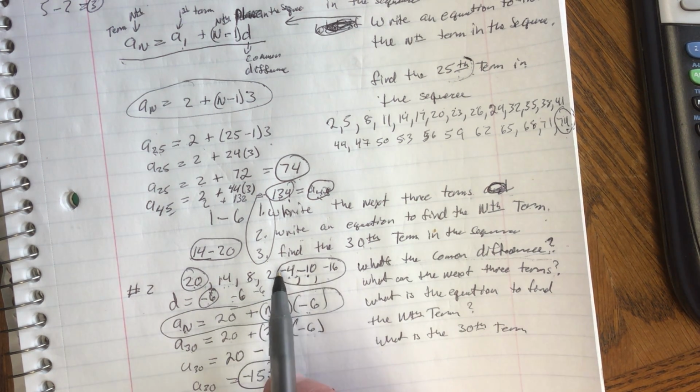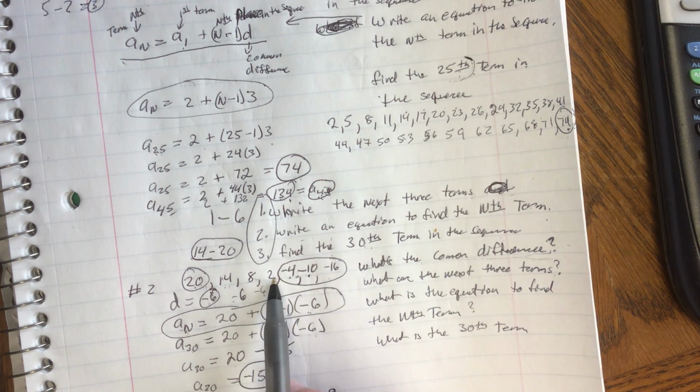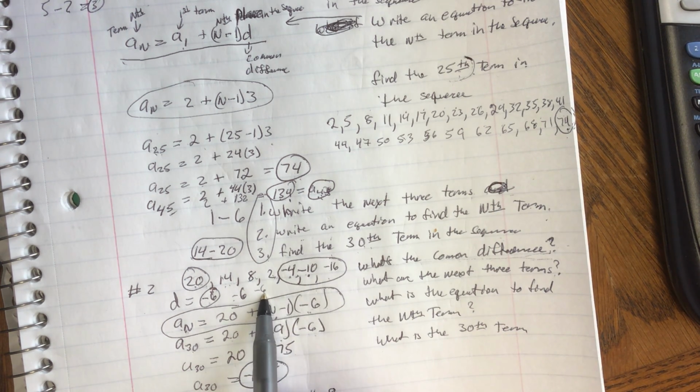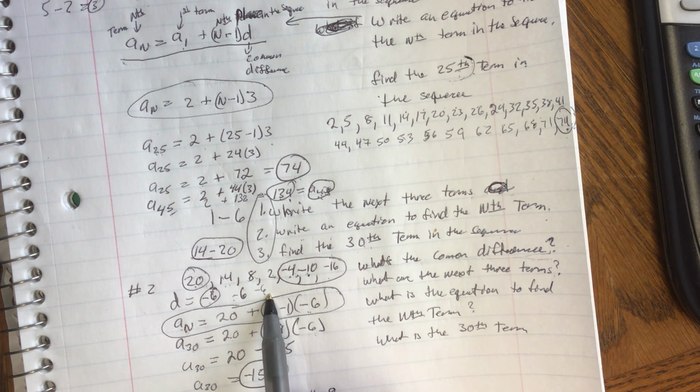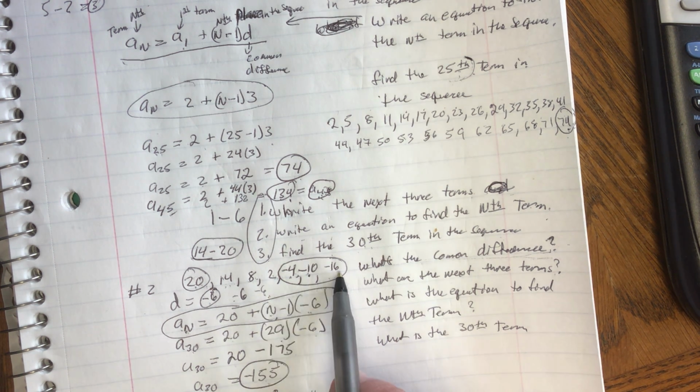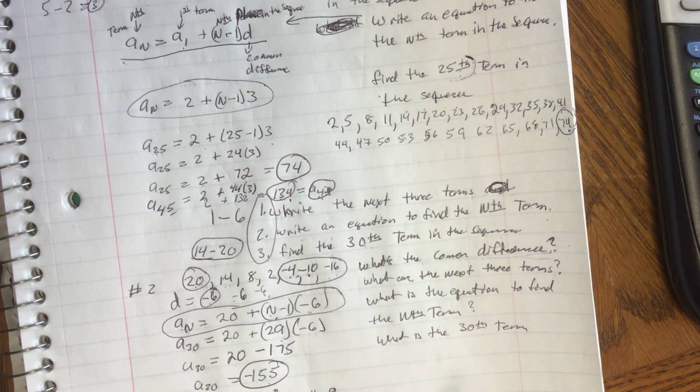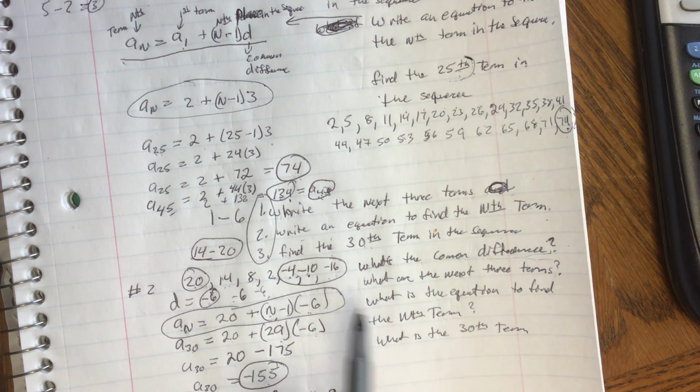Okay, so that's easy to get the next three terms. That's the first step. I'm going to start at 2 and subtract 6. 2 minus 6 is negative 4. Negative 4 minus 6 is negative 10. Think about a number line. Negative 10 minus 6, so I'm going in a negative direction, still 6 more on the number line, puts me at negative 16. Those are the next three terms. Those are pretty easy to answer.